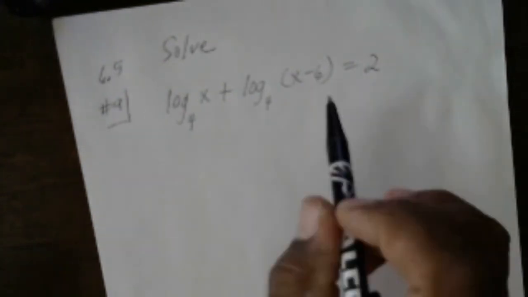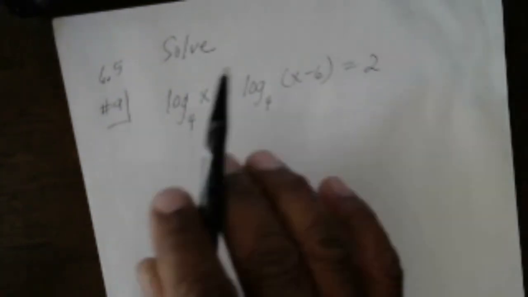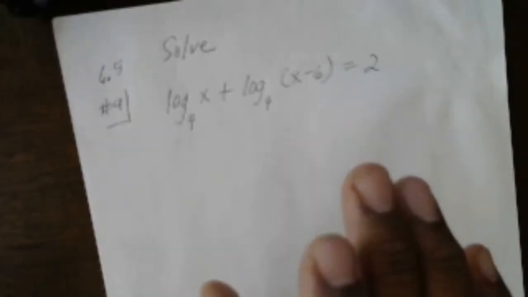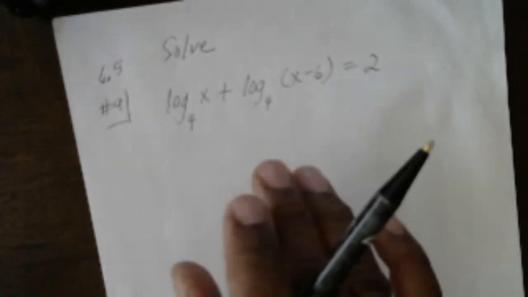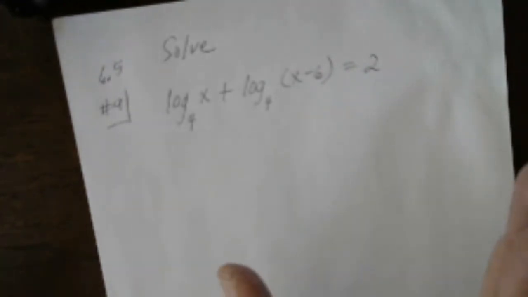So here again, my rationale is to get all of my logs on one side of the equation, write as a single log using the formulas, change that single log to an exponent and solve the exponent.